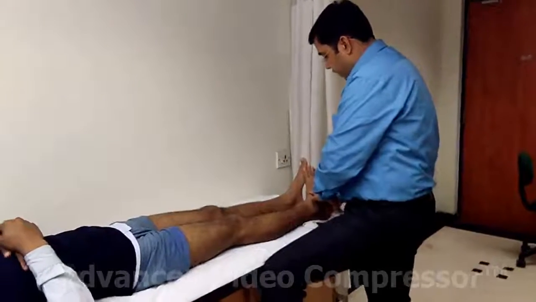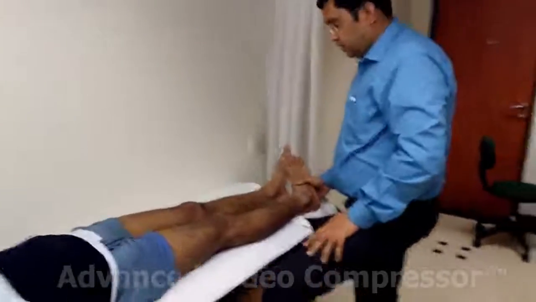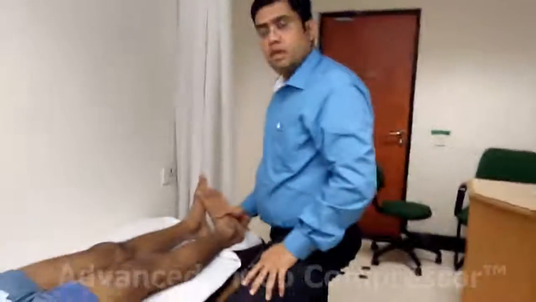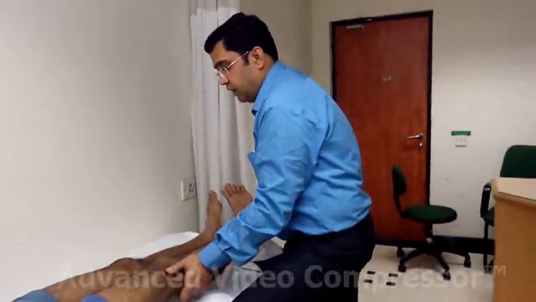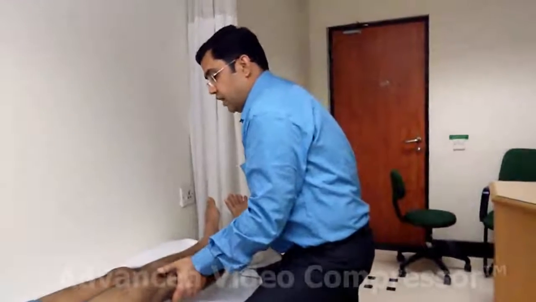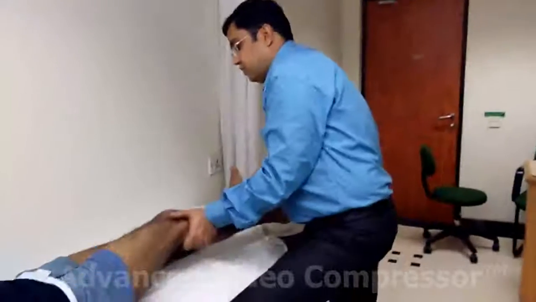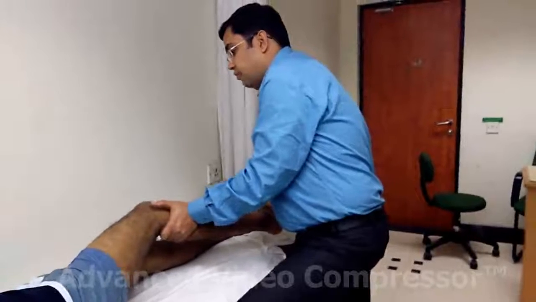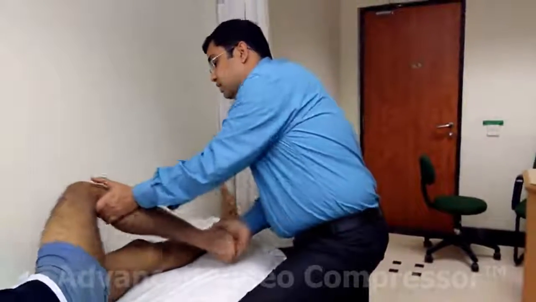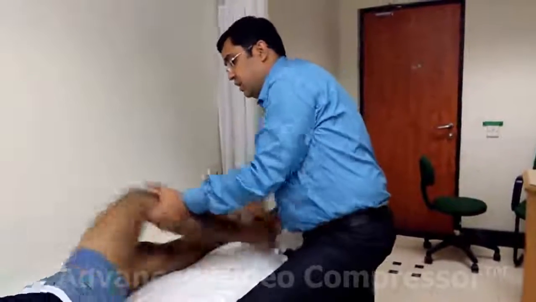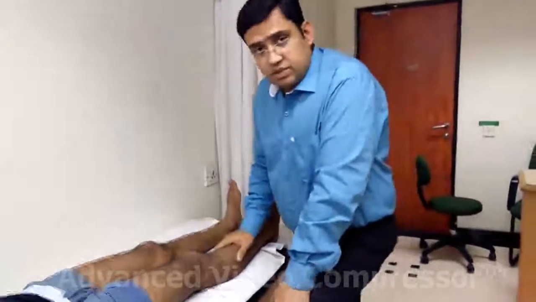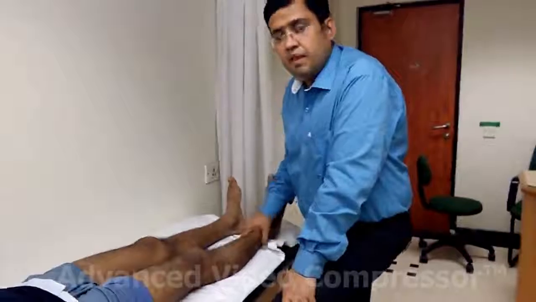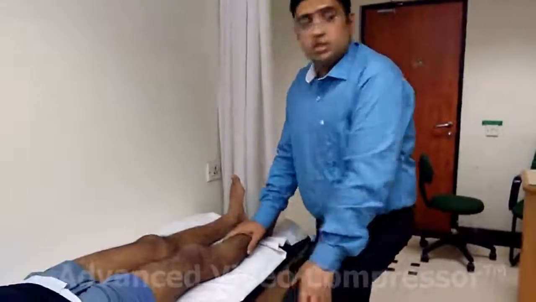I will keep my hand on the foot and internally rotate the limb, and then I will put my other hand on the proximal leg and try to give valgus stress on this leg. And I will go on flexing the knee slowly. If there is any giving way sensation, that means the test is positive. In this, the test is negative.